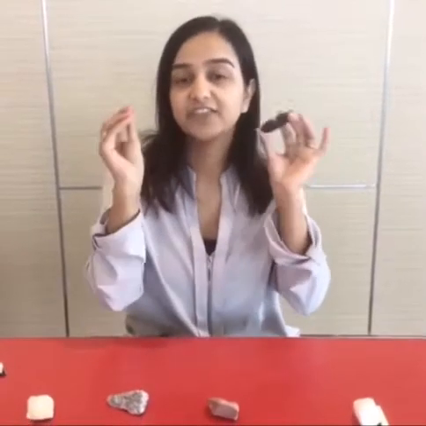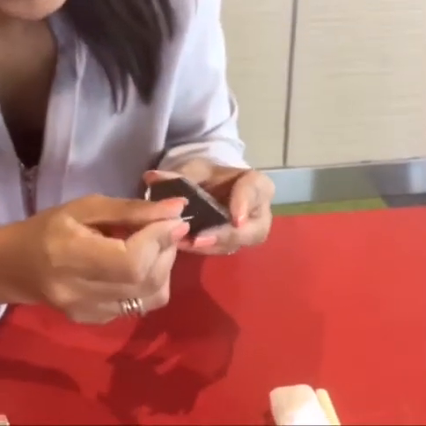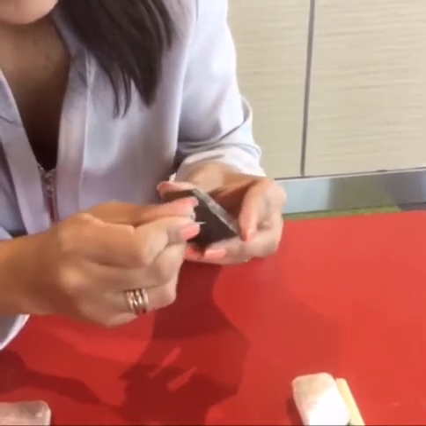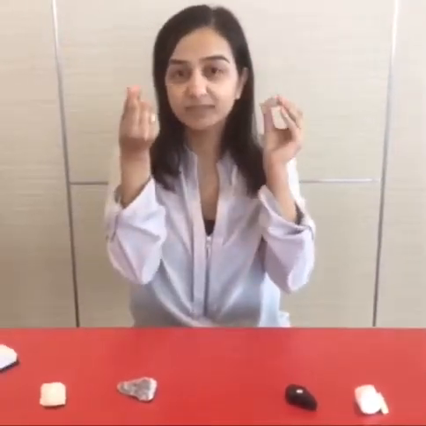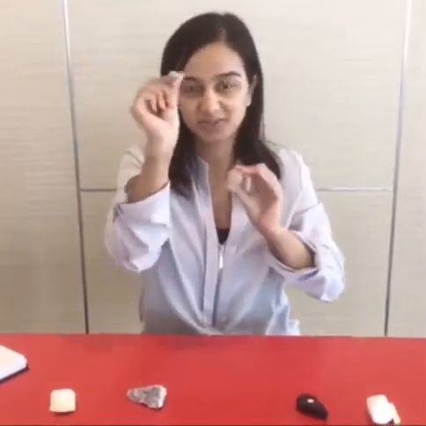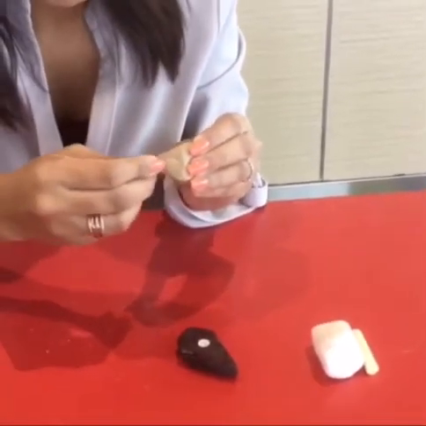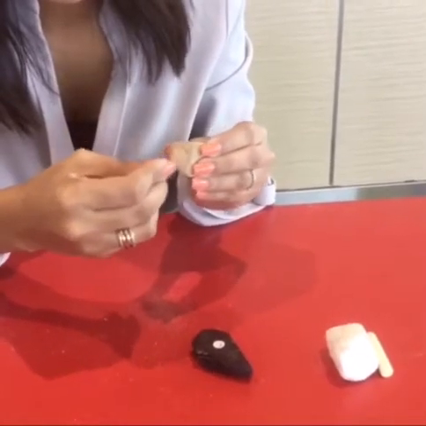Now we have rock number 2, slate. Let's see if it leaves a mark when I scratch it. Here's my pin. You can see it leaves a mark, but you need to look very carefully. Rock number 3, sandstone. Let's observe if it leaves a mark when scratched with a pin. As you can see, year 3, I'm scratching it and it is leaving a mark behind, but also the sandstone is crumbling.